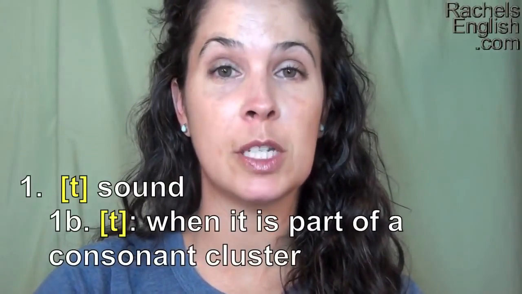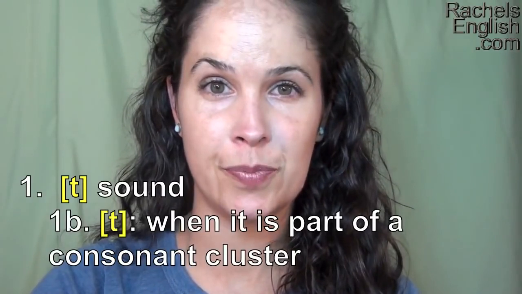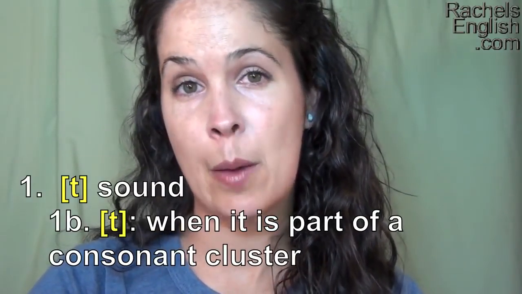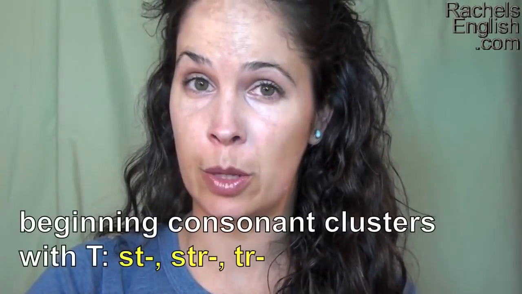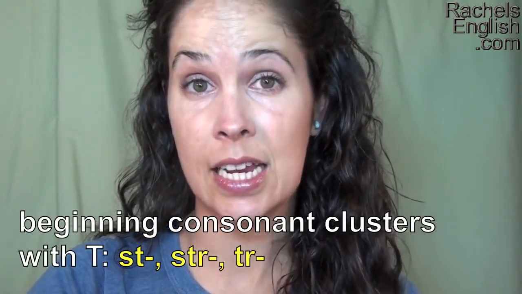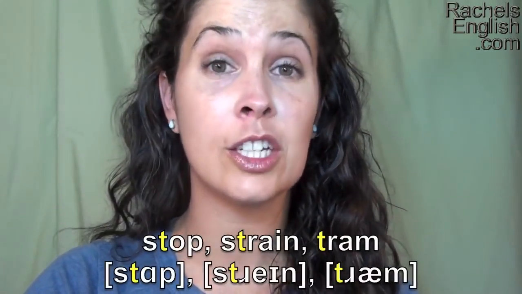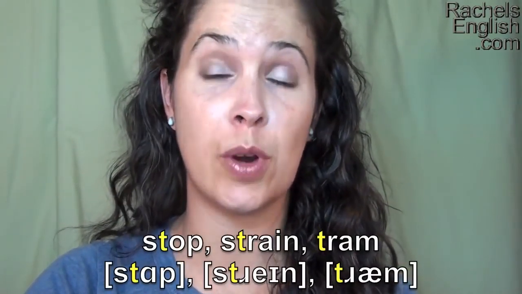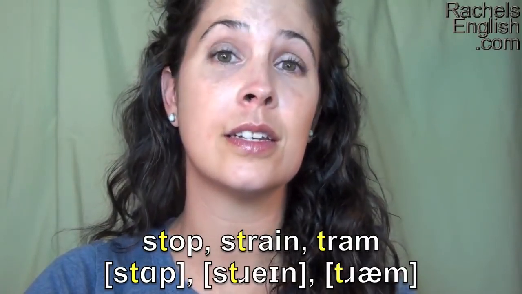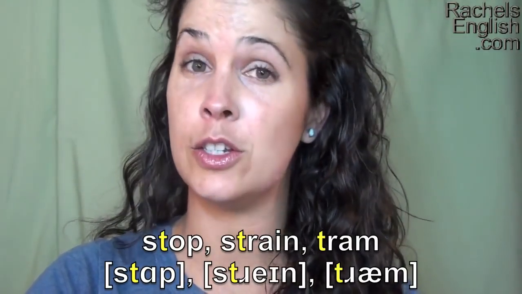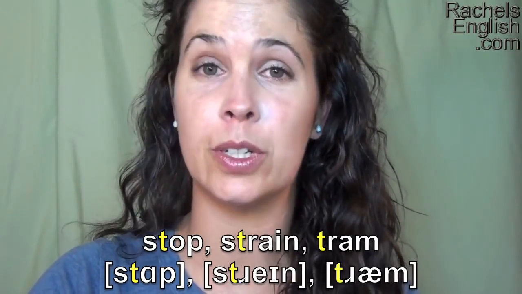Second part, if it is part of a consonant cluster. Consonant clusters that happen at the beginning of words or syllables are ST, STR, or TR. For example, stop, strain, tram. T, t, t. In all of those cases, you do make the actual T sound.